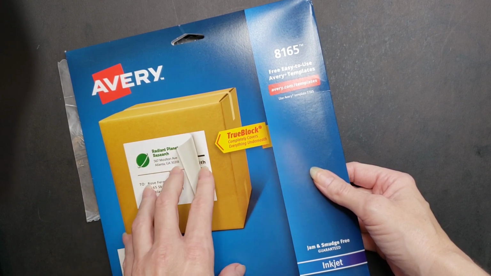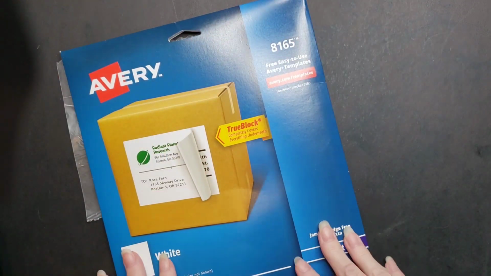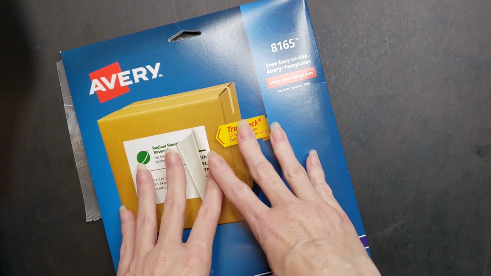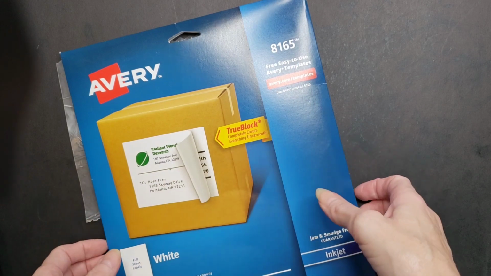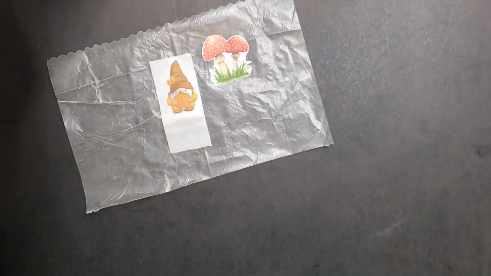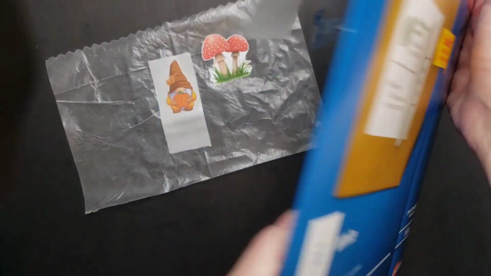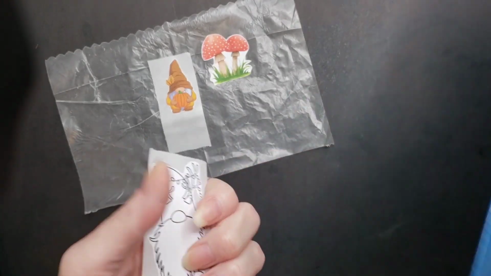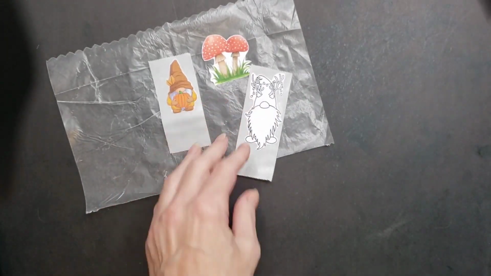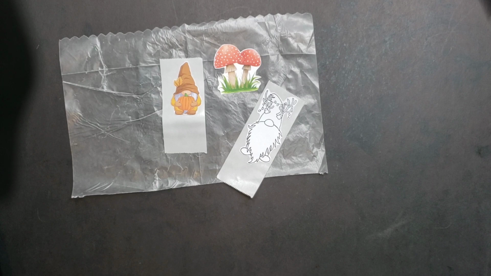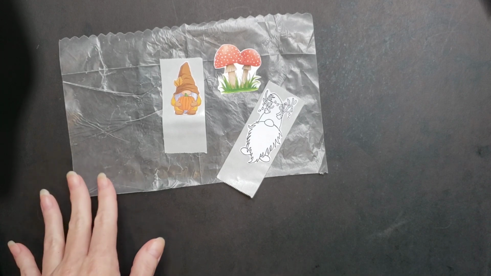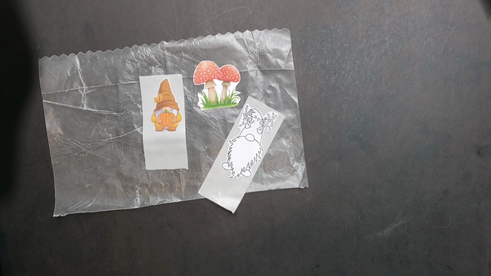But if I know I'm going to do a whole sheet of something, I will print it onto here because it eliminates the step of having to put adhesive on the back of them. I took my gnome with me. So yeah, it gives you a few ideas on things you can do to keep costs down, because we love this hobby, but it can get expensive really, really quickly.